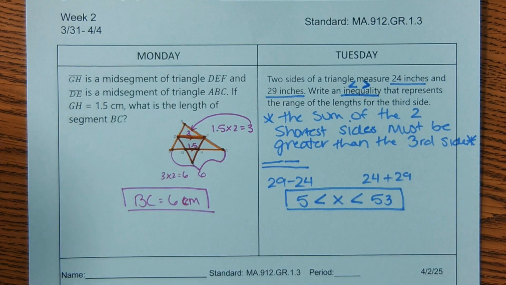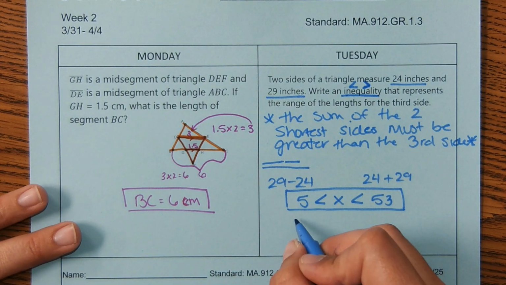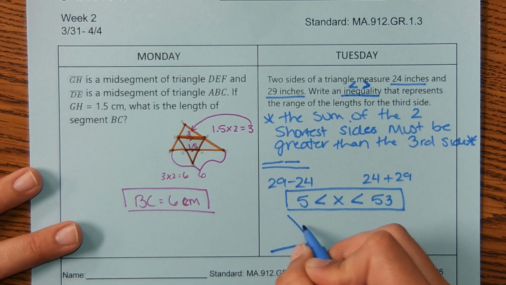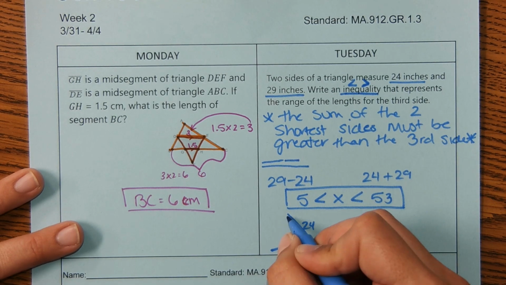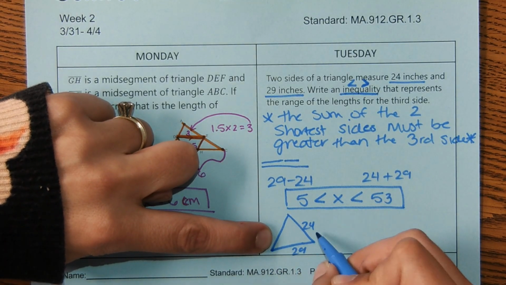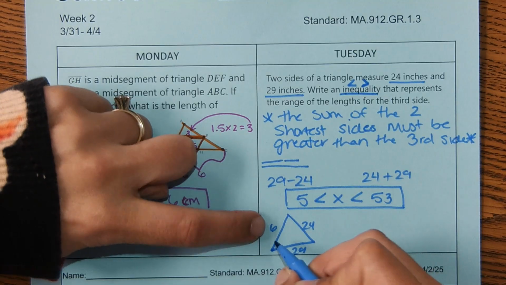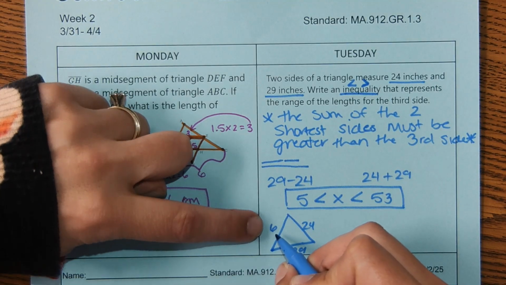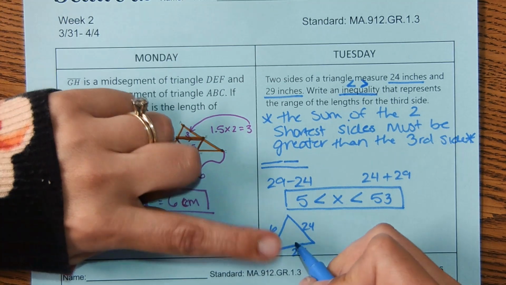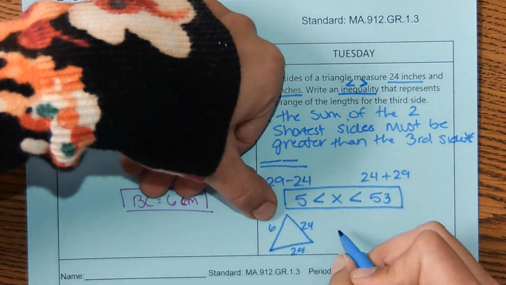So kind of making sense of that, if you had a triangle and let's say 24 and 29 are the longer sides, then this right here has to be greater than 5, so like 6. So 6 plus 24 would be 30, and that's greater than 29, so it would match. Obviously, what I'm drawing here isn't to scale.